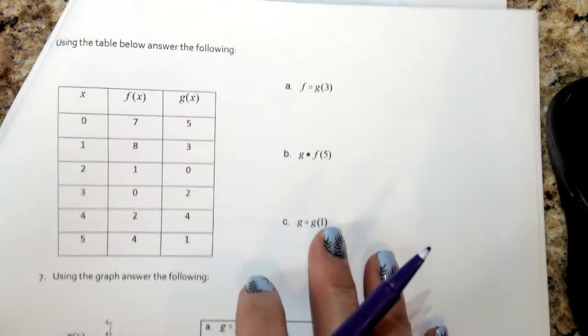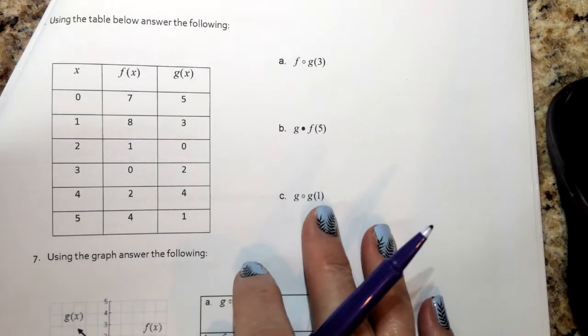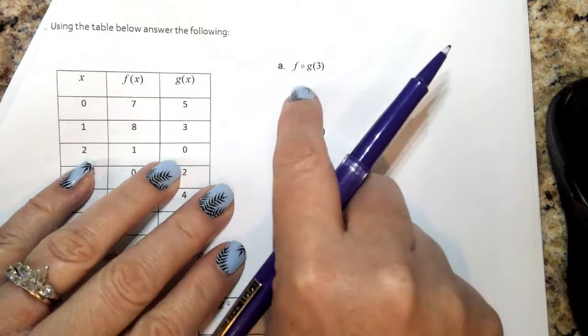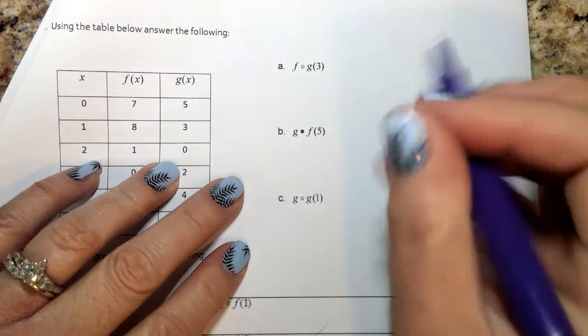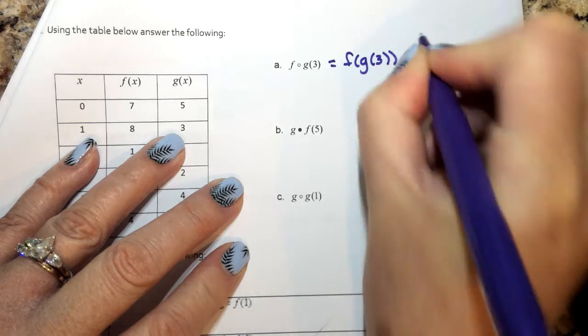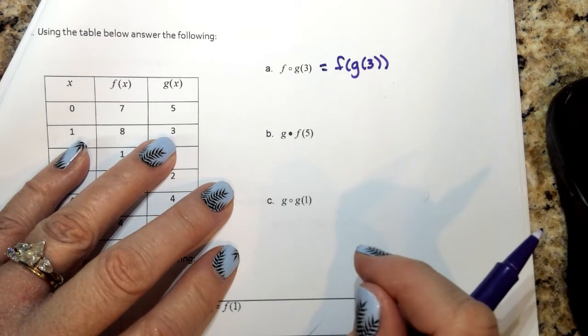Now we're going to take a look at some function operations. Remember, there were three ways we did function operations: tables, graphs, and algebraically. So remember what this open circle means. This is your composition notation. Remember what this means: this means your f of g of 3. So sometimes it's easier to rewrite it with the parenthesis notation.